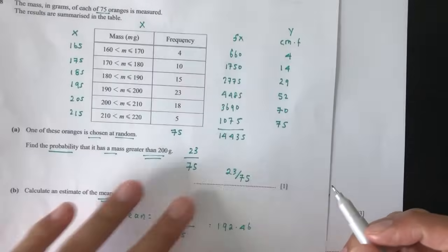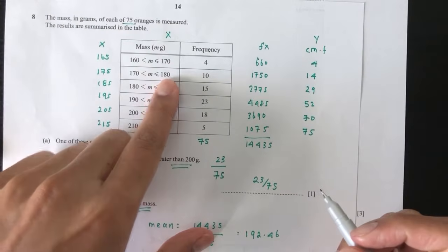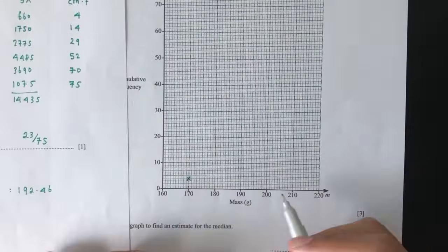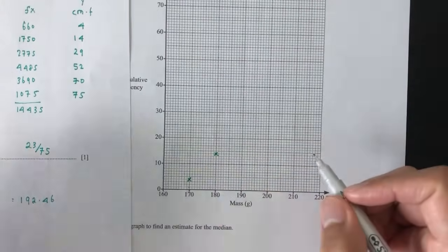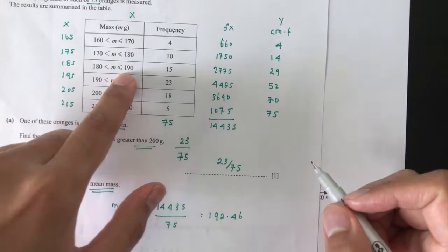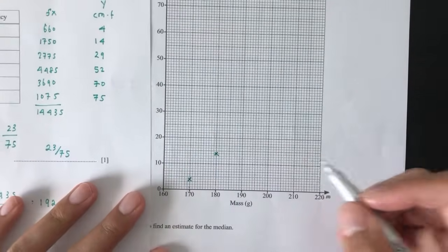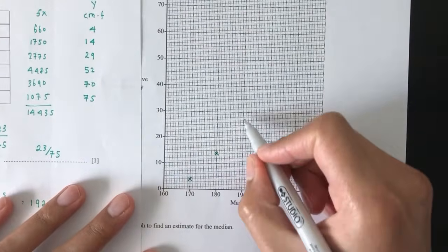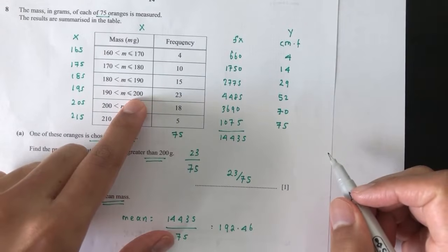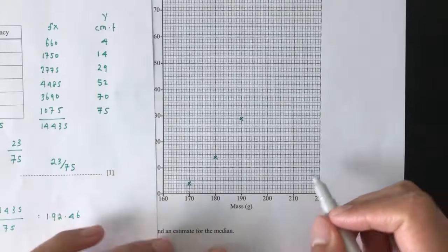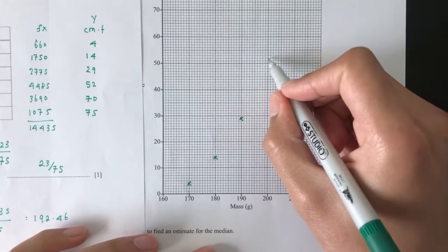Next one is 180, 14. So 180 and 14 will be here. Next one is 190 and 29. 190 and 29 will be here. And the next one is 25, 2. So 25 will be here.